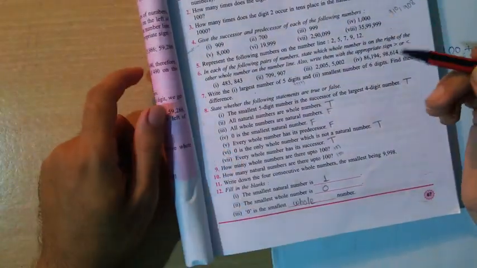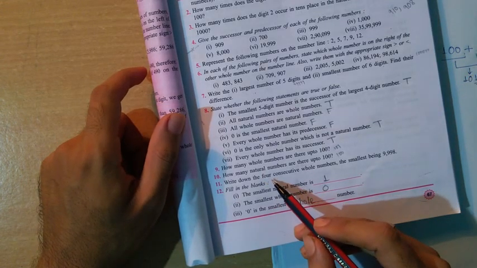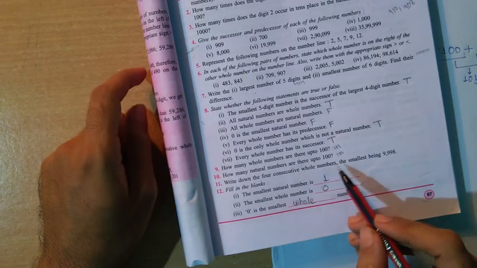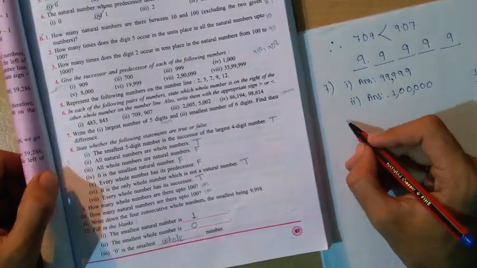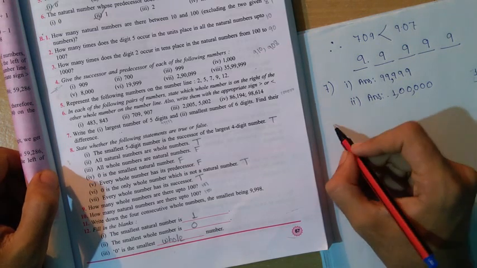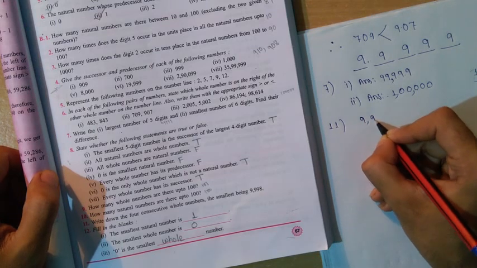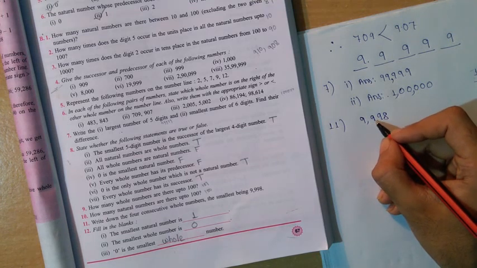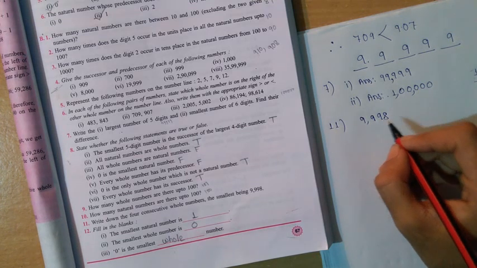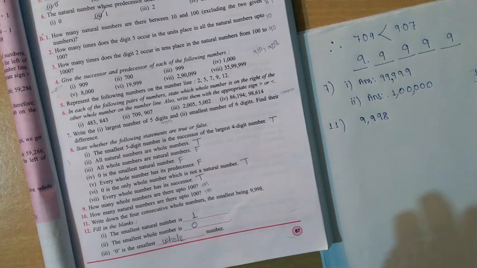Alright, next we have: write down the four consecutive whole numbers, the smallest being 9998. So here they have asked number 11, taking this number 9998 as the smallest whole number, we have to write 4 consecutive numbers. The meaning of consecutive is that the numbers should be one after the other, the numbers which stay together.